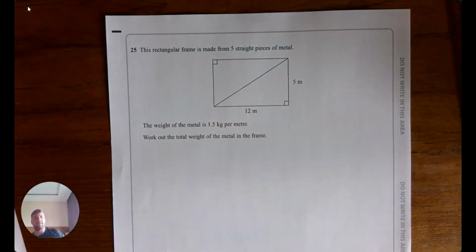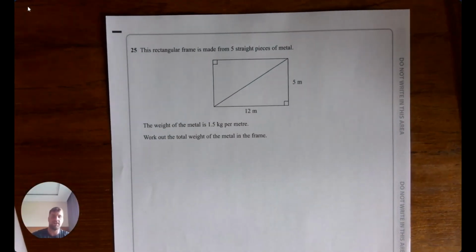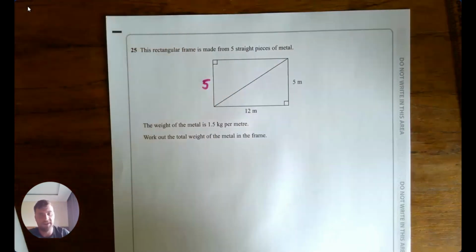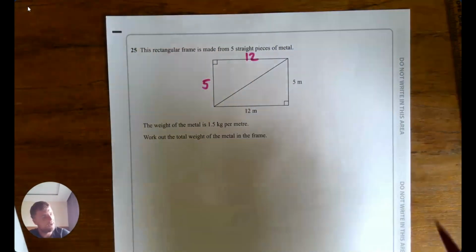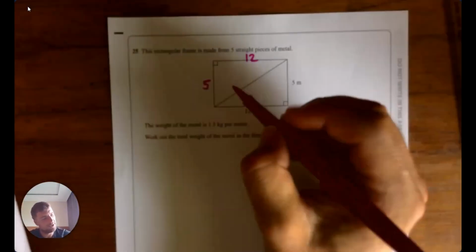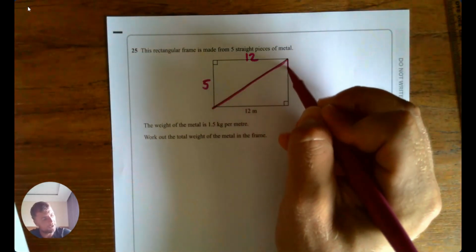Question 25. This rectangular frame is made from 5 straight pieces of metal. The weight of the metal is 1.5 kilograms per meter. Work out the total weight of the metal in the frame. So what we need to do is we need to actually get all of the lengths. So the rectangle, so I know this is 5 as well, and I know this is 12, but we also need to get this diagonal one here, which is actually the hypotenuse of a right angle triangle.